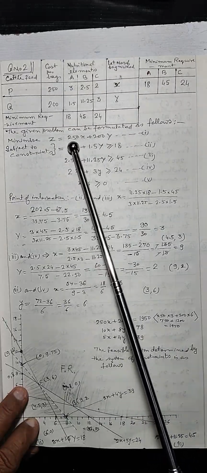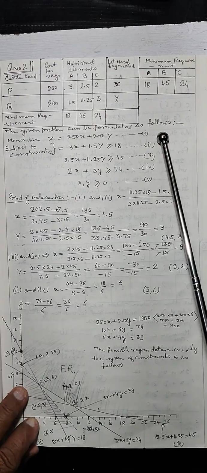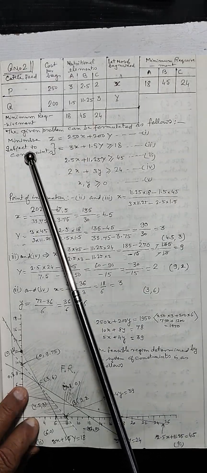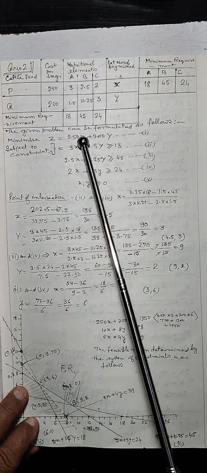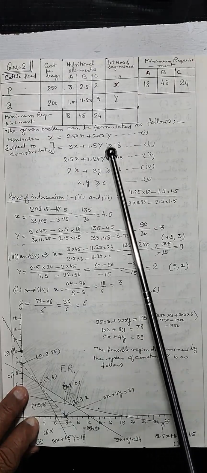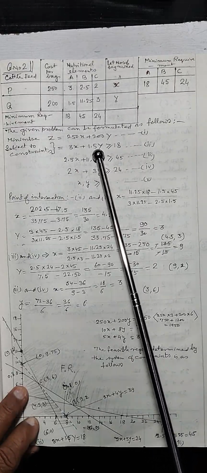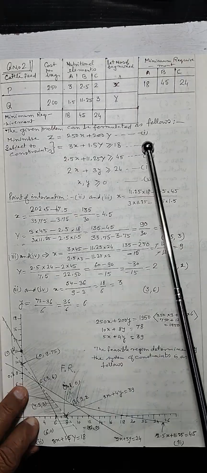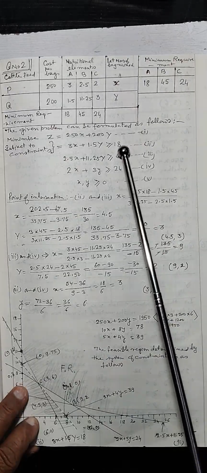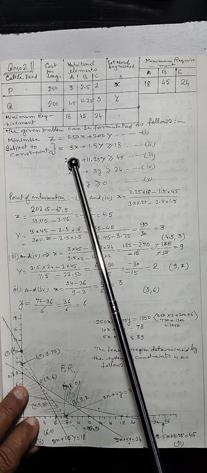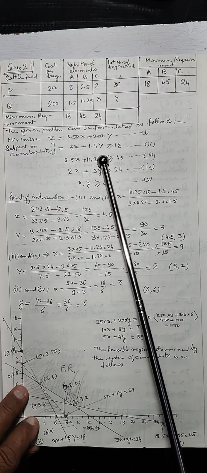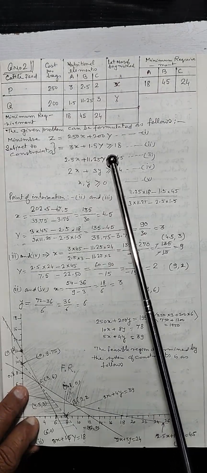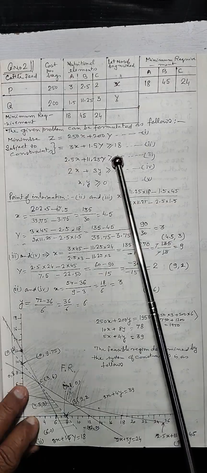The given problem can be formulated as follows. Minimize Z, that is 250x plus 200y. This will be our first equation. Now subject to constraints: 3x plus 1.5y should be greater than or equal to 18.